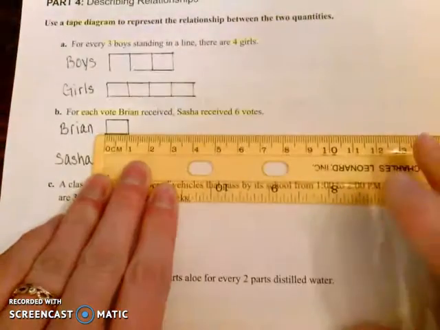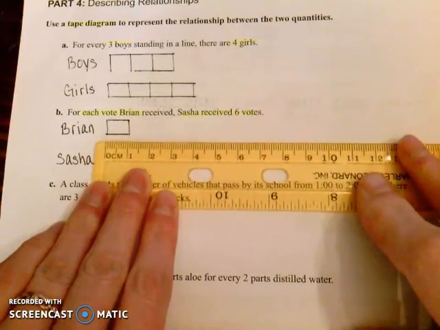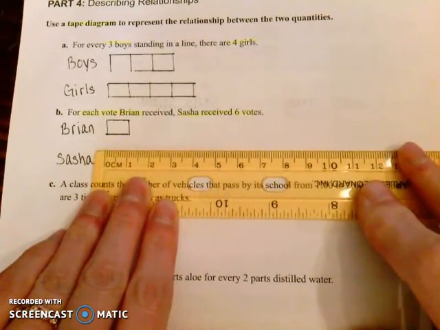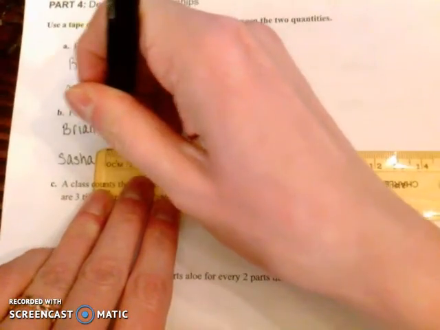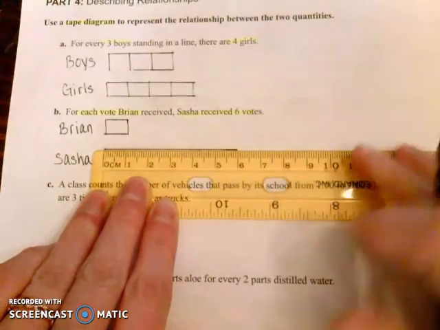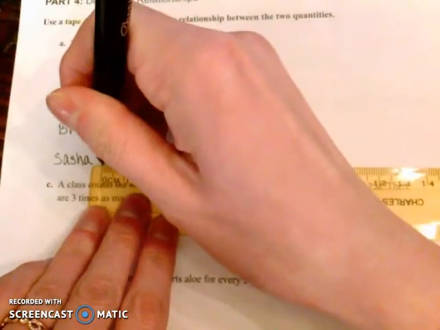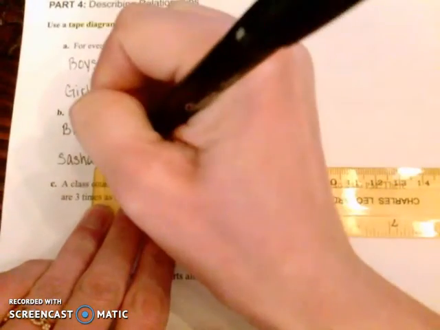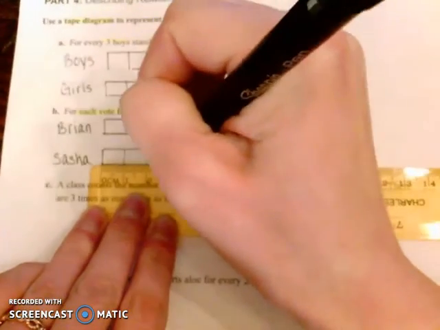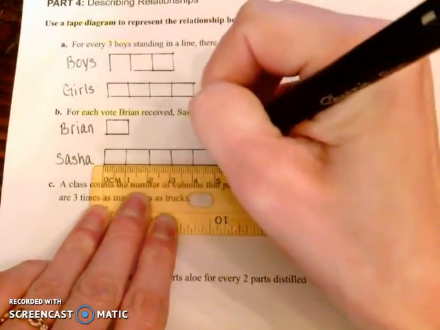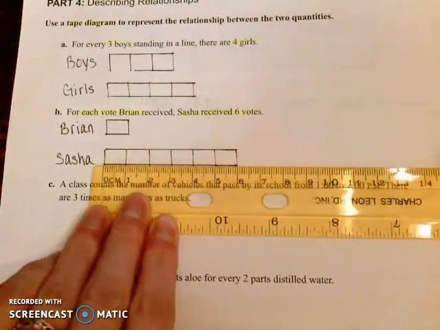Okay, so there's Brian's. I'm going to move down here to Sasha. I'm just going to bring the ruler down, and I'm going to go all the way to 6 for Sasha. Okay, move the ruler down. Okay, and then I'm going to draw my lines at each centimeter. Okay, perfect.